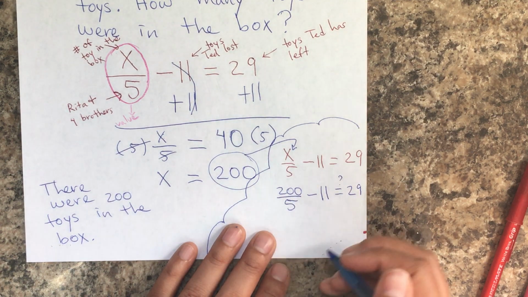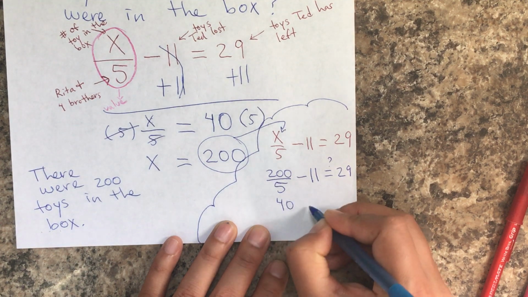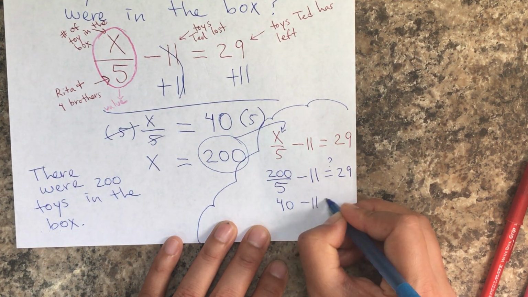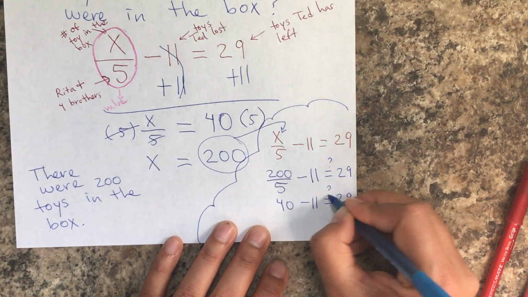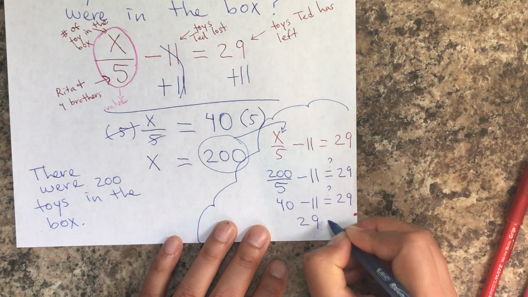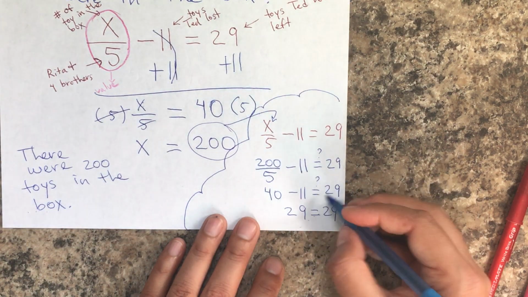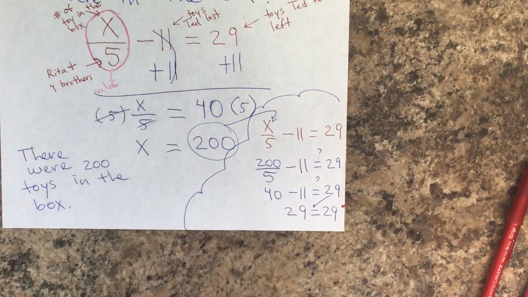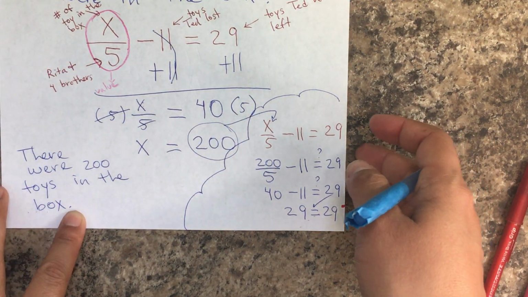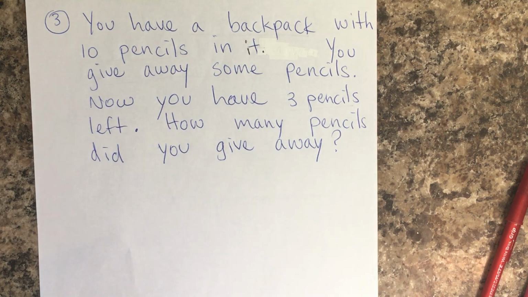The 200 divided by the 5 people, each person got, 200 divided by 5 is 40, minus 11, is it equal to 29? 40 minus 11 is 29, so yes, we say that that is right, so we say check. So yes, there were 200 toys in the box to begin with. Remember that you can always go back, so you can pause the video, you can rewind.